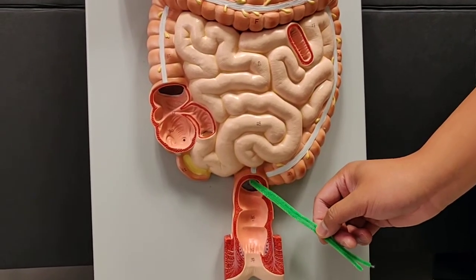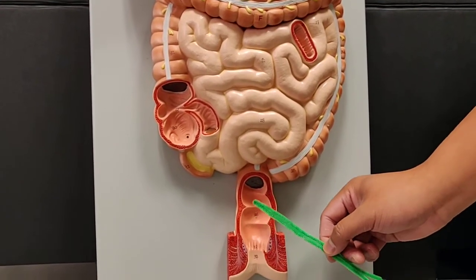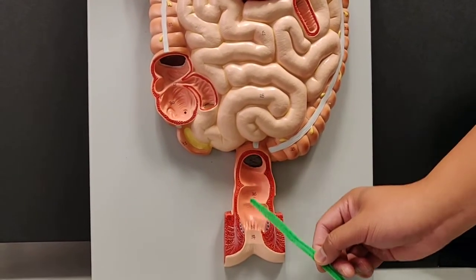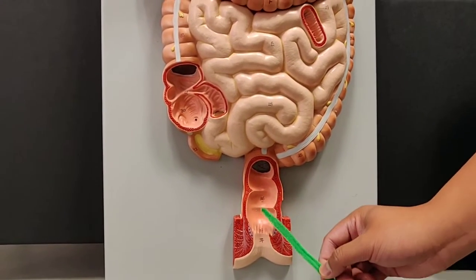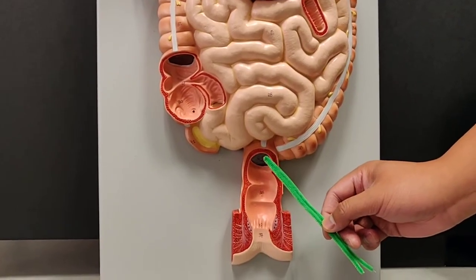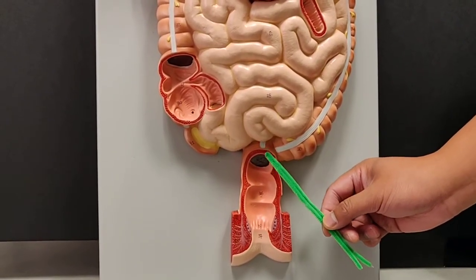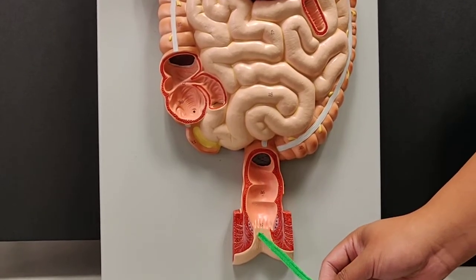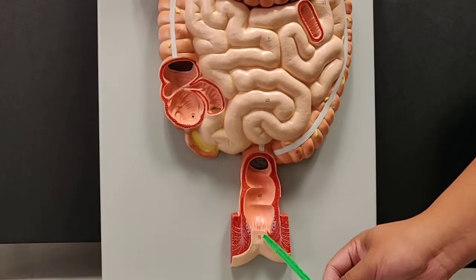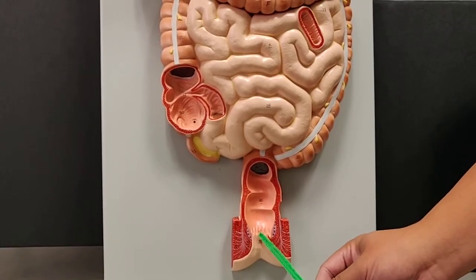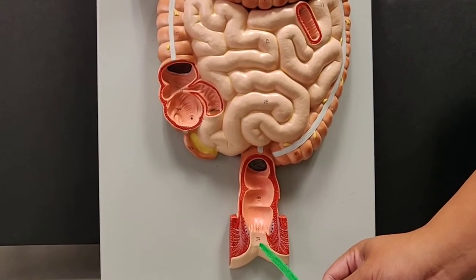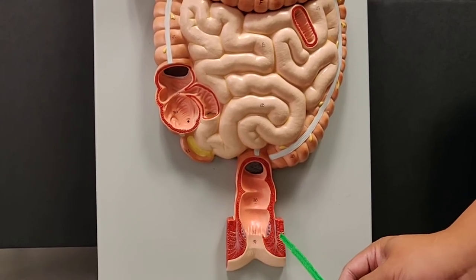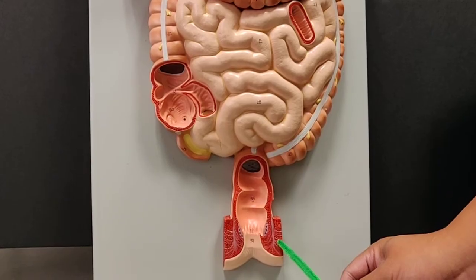The sigmoid colon will then lead to the last part of your digestive tract, which is called the rectum. The rectum is this straight region right here. It is going to be a temporary storage space for fecal matter, and it will hold fecal matter until you can effectively dispose of it through the anal canal. And so the anal canal is going to be this opening or space in the middle, surrounded by the internal anal sphincters and the external anal sphincters.